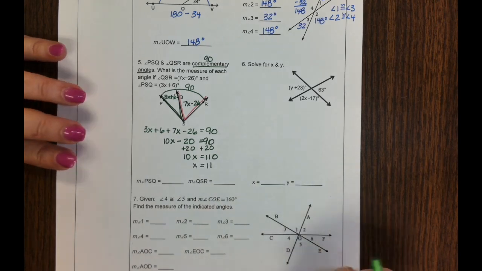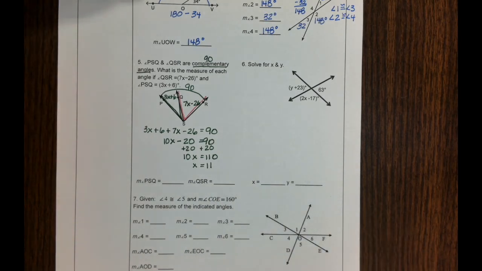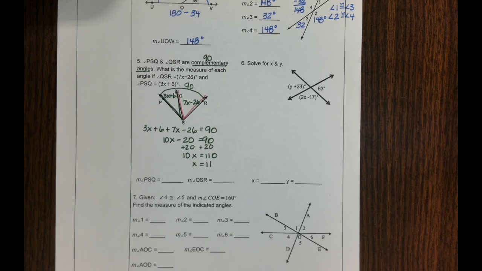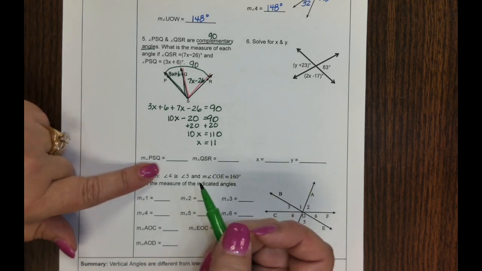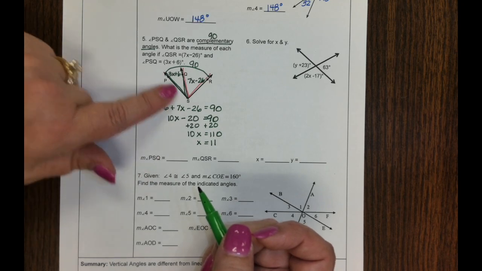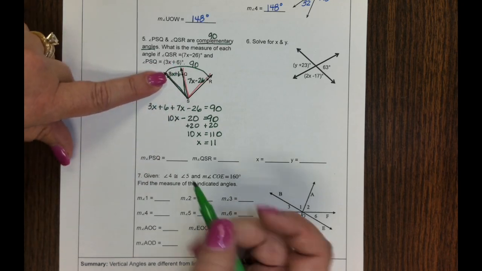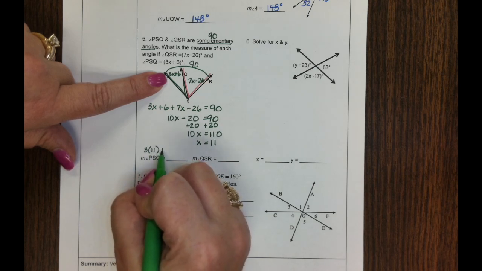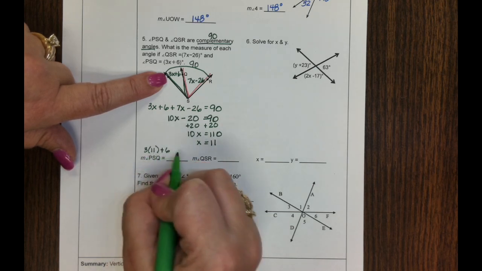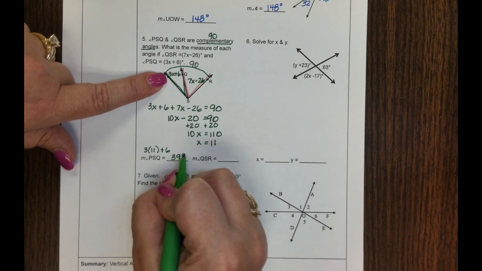Now be careful on a test or a quiz. I didn't ask you for x. Look at what I did ask for. I asked for the measures of each of the angles. So make sure on a test that you don't go putting 11 in the blank just because that's the answer that you got. So PSQ, remember that PSQ is 3 times x plus 6, or 3 times 11 plus 6, 33, plus 6 is 39 degrees.